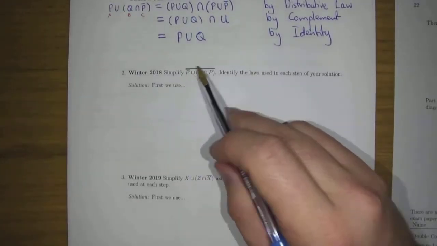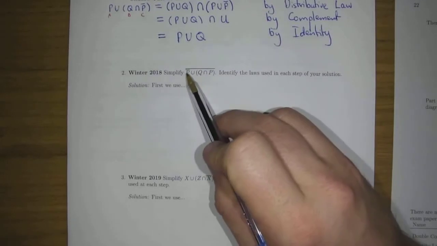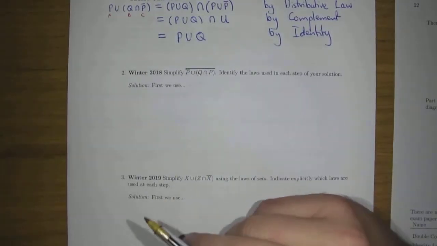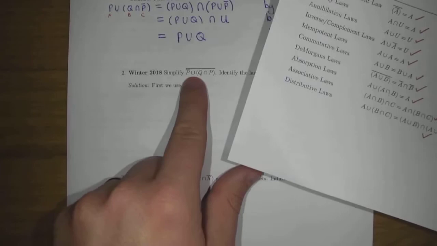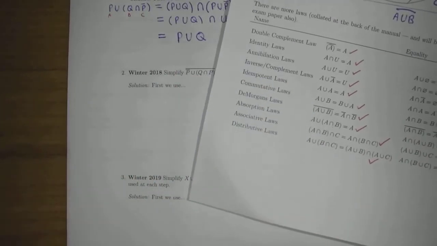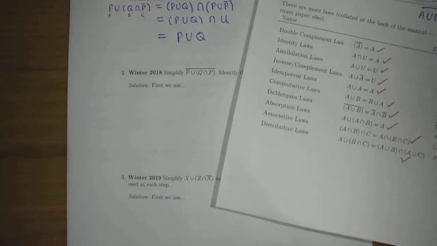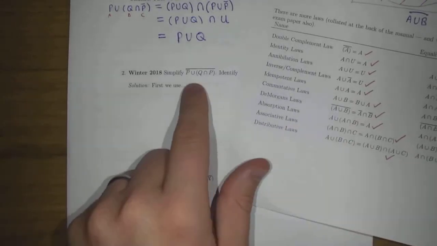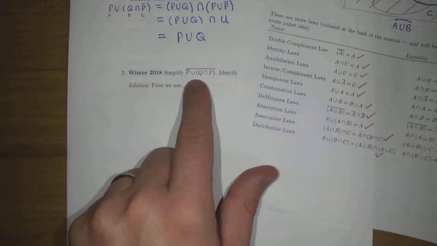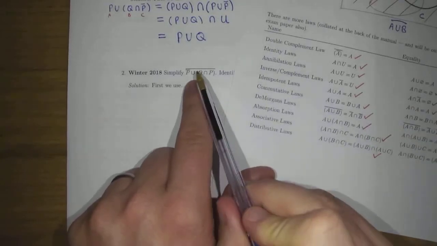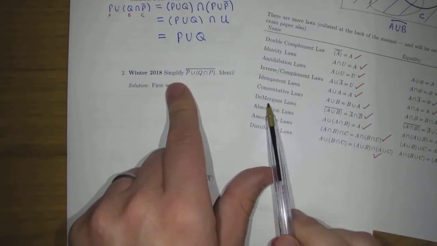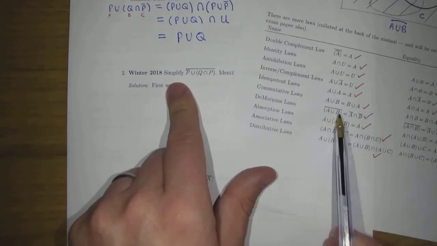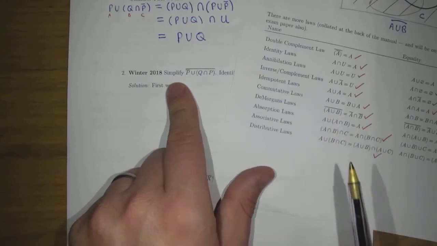Simplify not, that's what that bar means, not (P or Q) and P. Identify the laws. So the big thing, again, if you want, have a look at the laws, pause the video, look at this and see what pattern it has. Okay. So if I'm looking at this, I have a big not over a union of two sets, and that's exactly De Morgan's laws. A big not over the union of two sets. So I need to use De Morgan here.